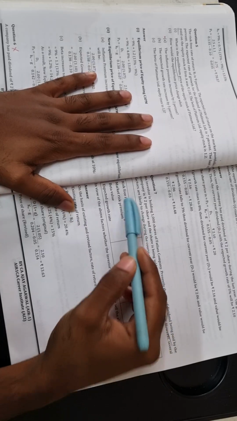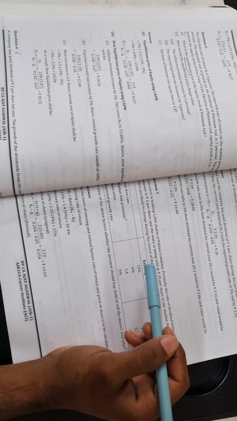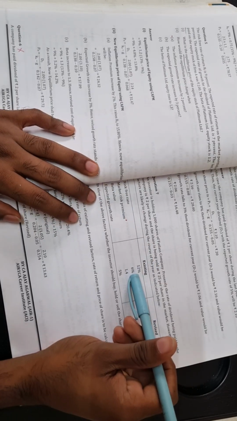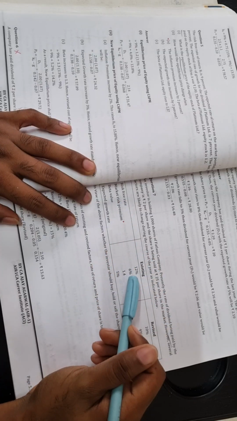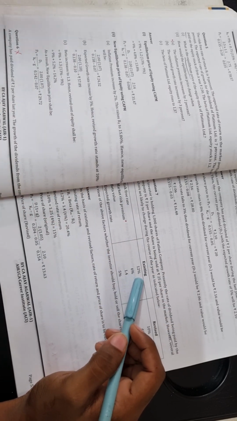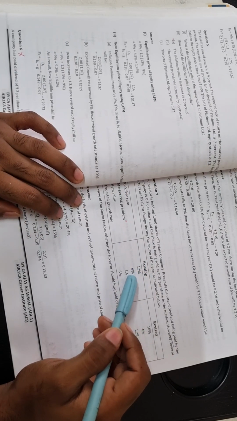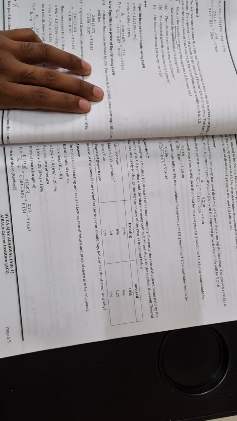Here you can see that market risk premium is lesser. So this is a way to identify and not make any mistake.